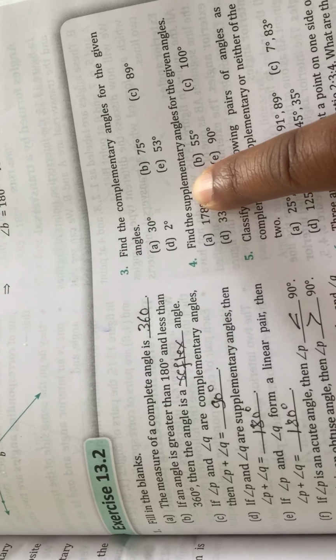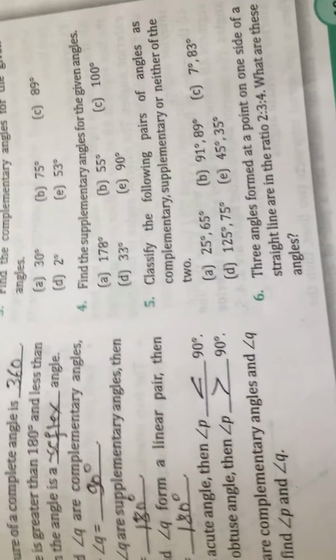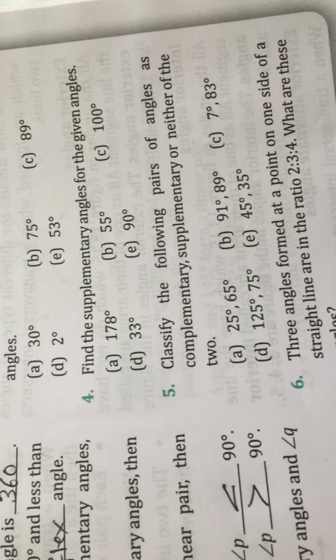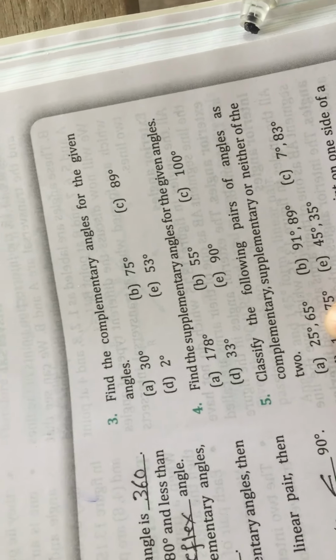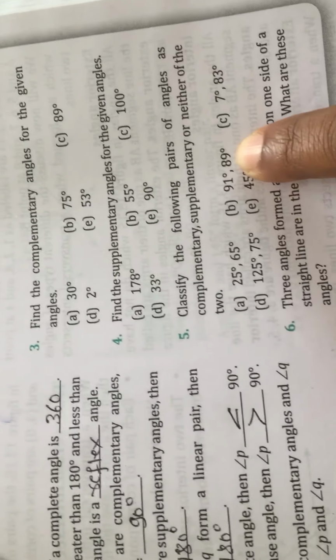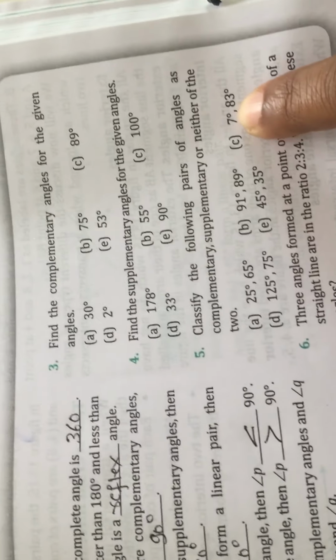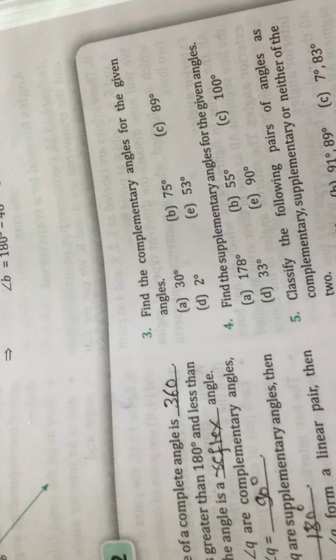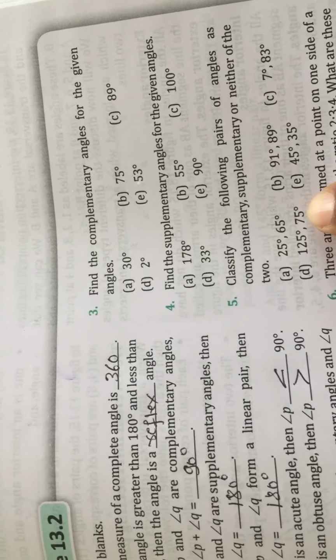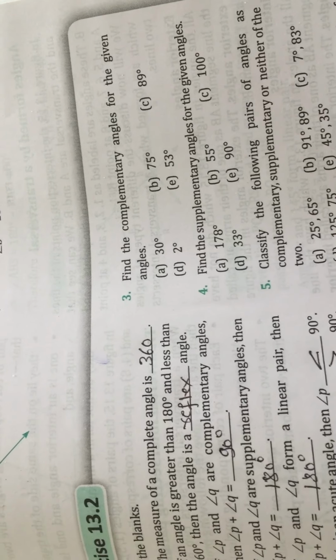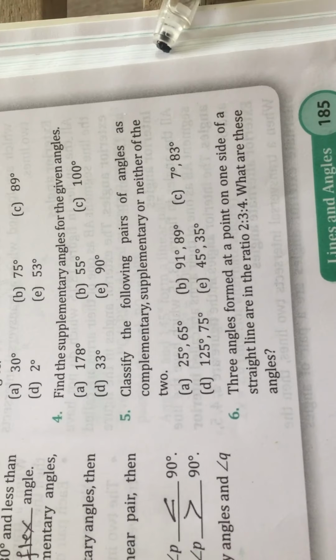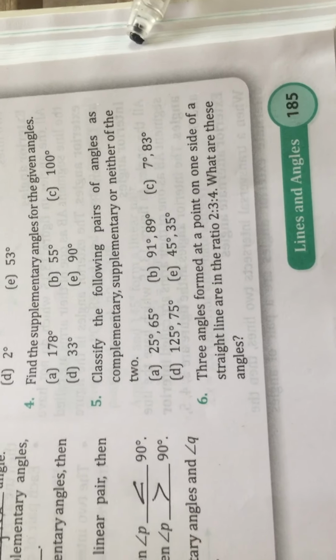Similarly for question number 4, if you see one angle is 178 and it is supplementary angle, so it is 180. So from 180 you subtract 178, you will get angle 2. Now in question number 5, they have asked you to find out whether it is supplementary or complementary. So 26 plus 65 is 90 degree, so this is complementary. 91 plus 89 is 180, so this is supplementary. 83 plus 7 is 90 degree, so this is complementary. But if you see this one, 125 plus 75 is 200 degree, so it is neither complementary nor supplementary.